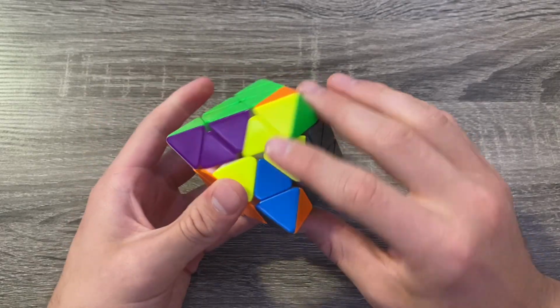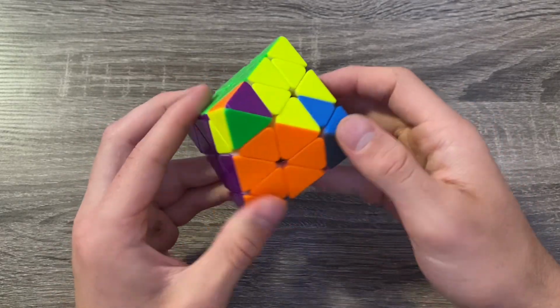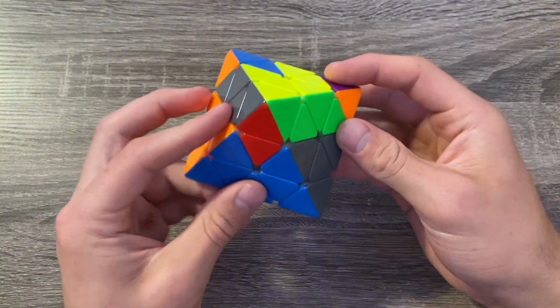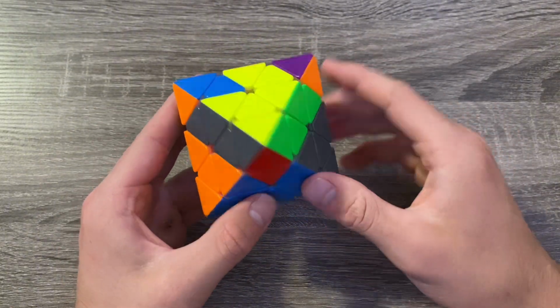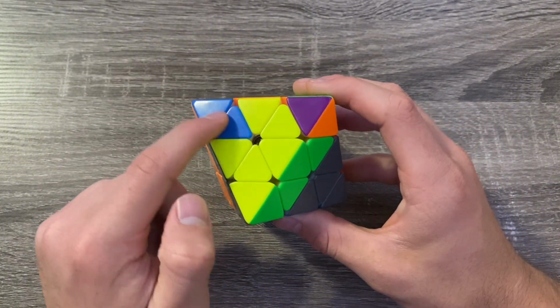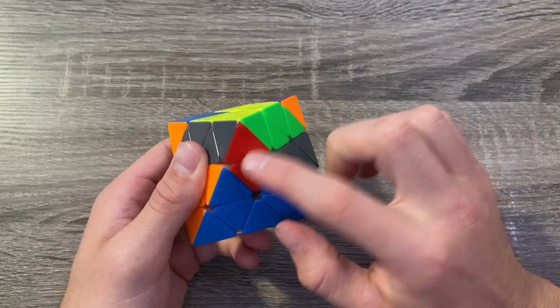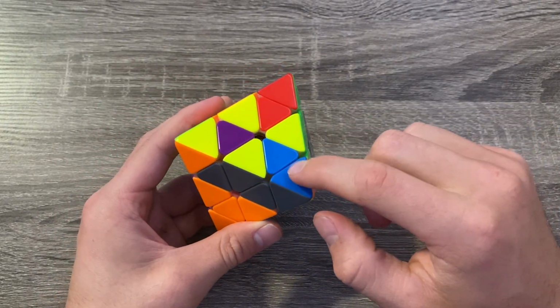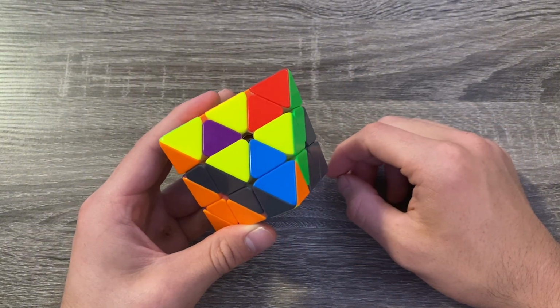So if we do a hedge here, as you can see, we preserve this, and then we have our red corner here. We can then move and pair up here like that. Now we can preserve this one like we did earlier and flip this pair to the top. Now there you go. We now have two non-yellow pairs in the top just like that.